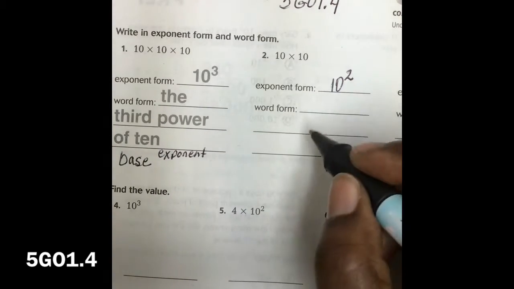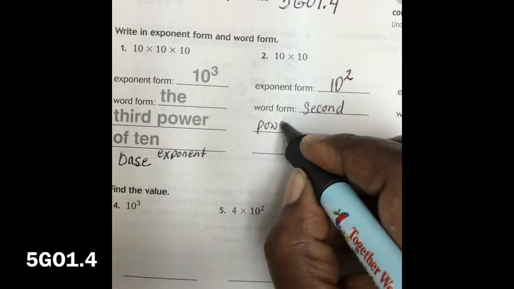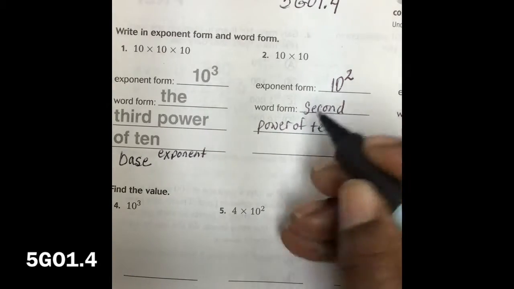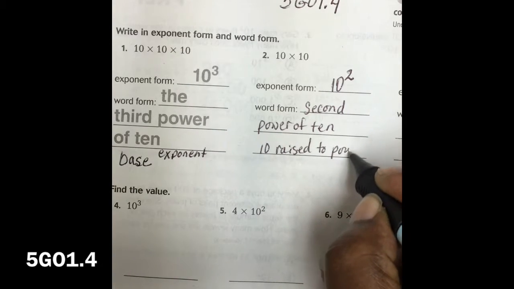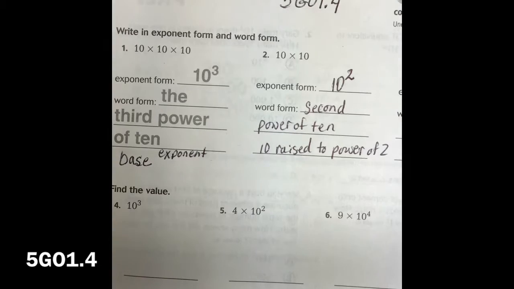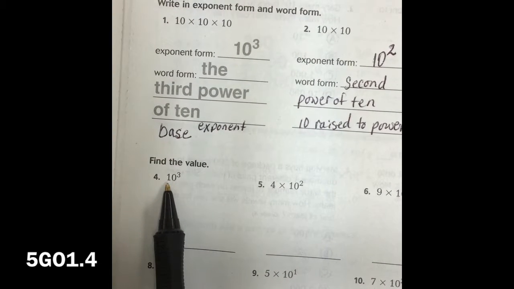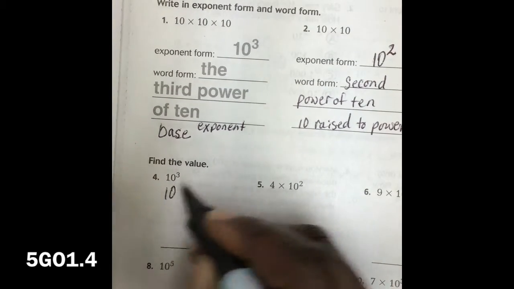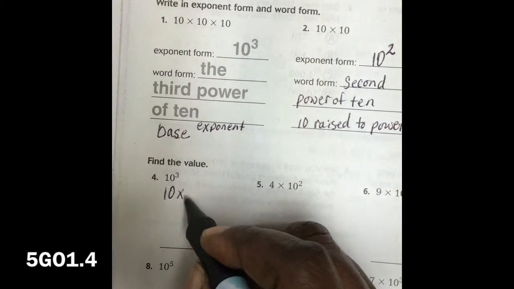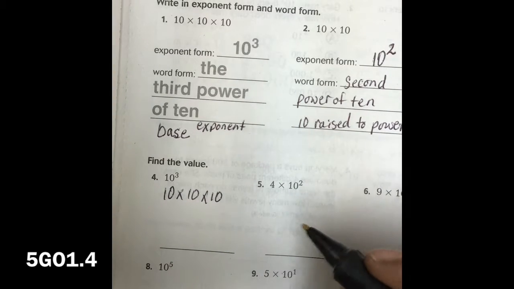Now our word form is the second power of 10, or we can say 10 raised to the power of 2. Okay? All right, let's move on to number 4. Number 4 says find the value. Here we have 10 to the power of 3, or the third power of 10. So therefore, this would be the first power, the second power, the third power of 10.